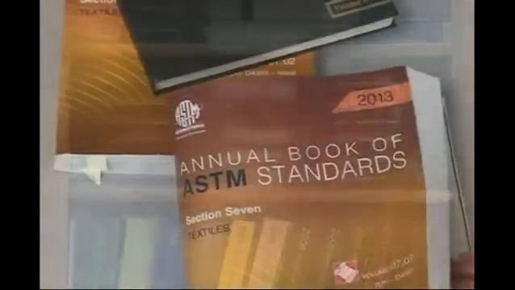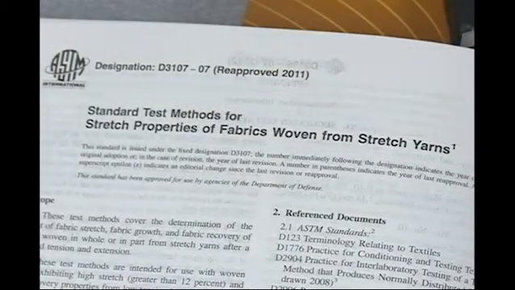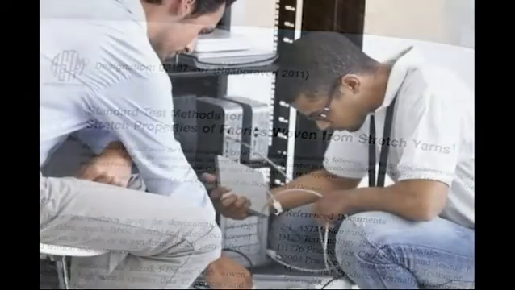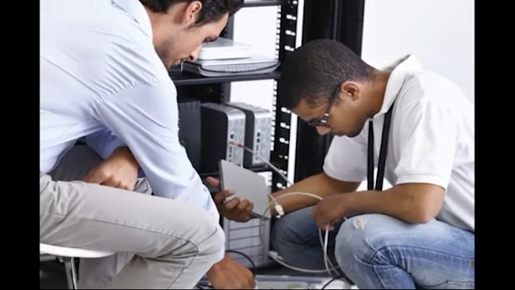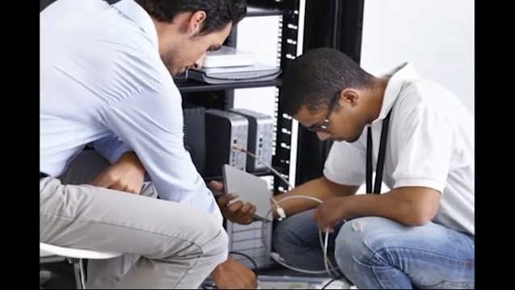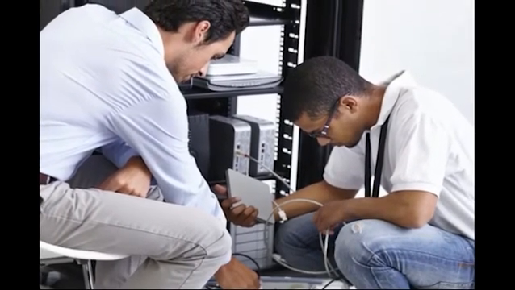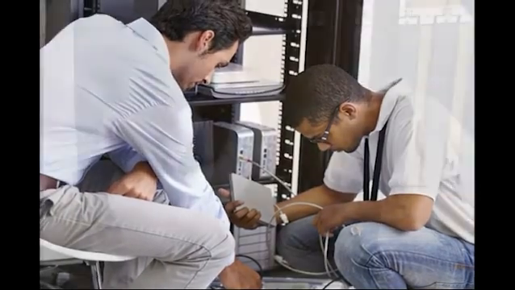ASTM D3107 was developed for woven fabrics made of stretch yarns or having some amount of stretch yarns in the fiber content of the fabric. However, the standard method allows it to be used for woven fabrics that do not contain stretch yarns, but the same force and time interval are used.